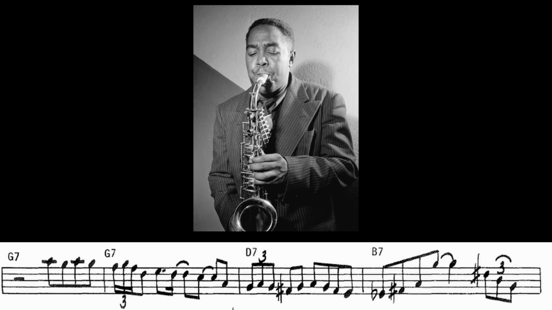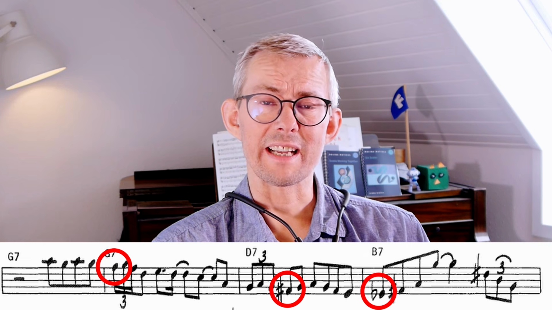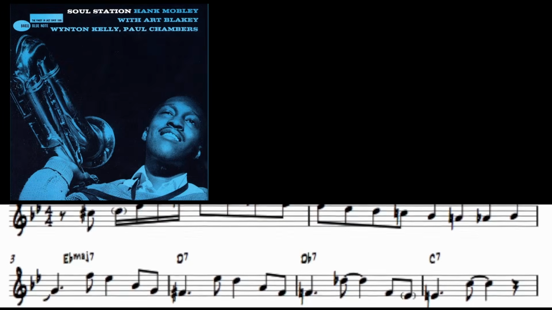Chris Potter is talking about how he thinks jazz lines slowly. Of course he's not thinking this when he's playing, but this is a thought process. And this is Charlie Parker using voice leading and nailing the changes.